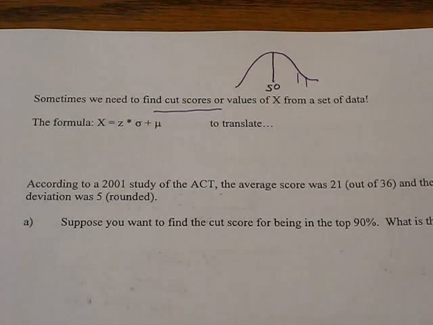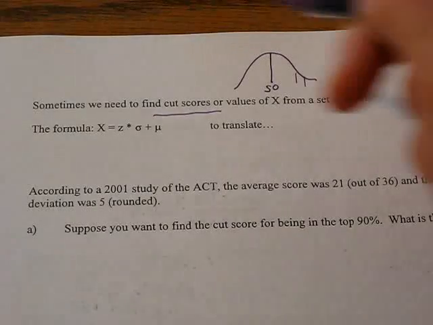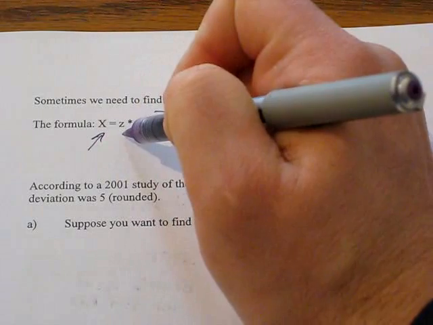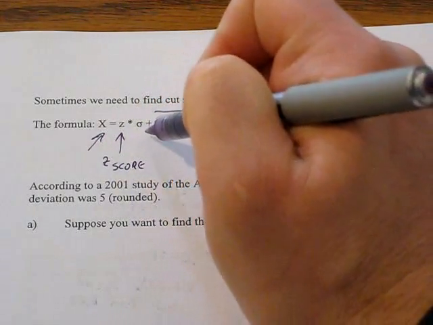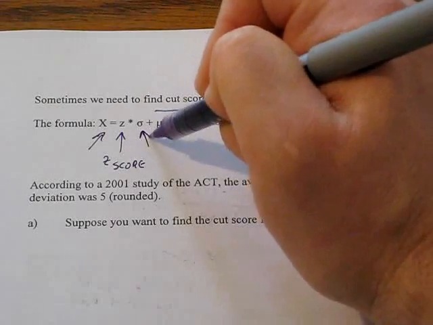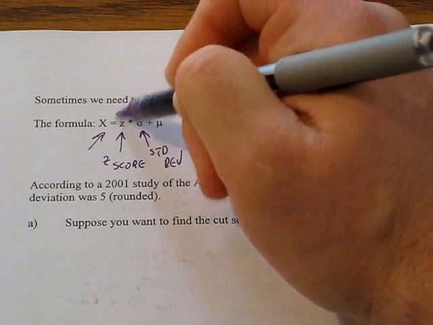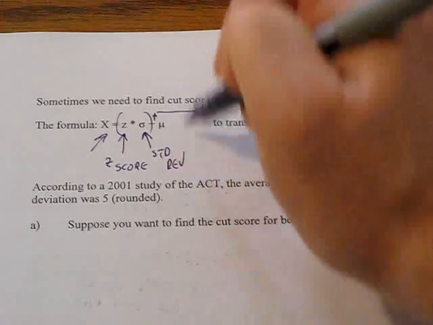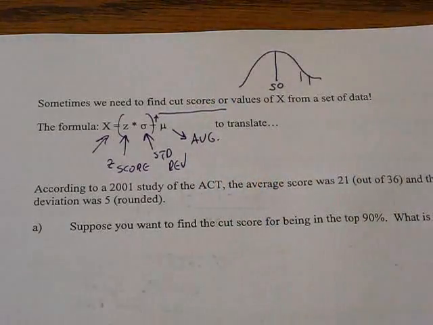But the cool thing is that using this formula here, we can find cut scores by looking at x equals my z-score, so here's my z-score, times the standard deviation, and because of order of operations, those two will always get done first, and then plus your average. Doing these three things in succession will give you cut scores.